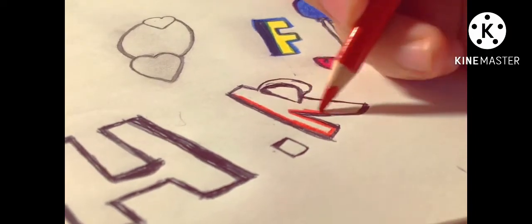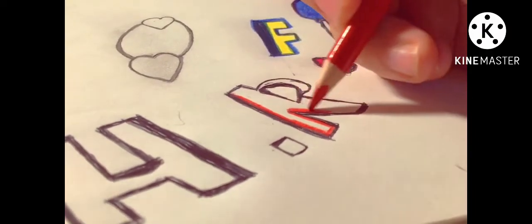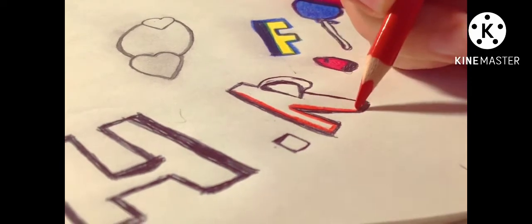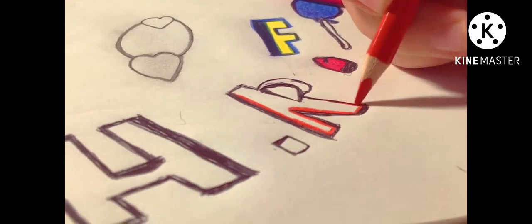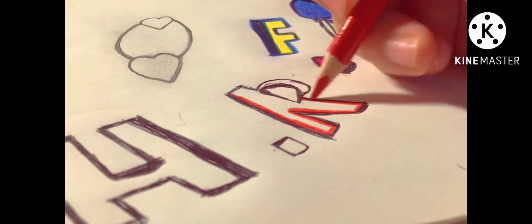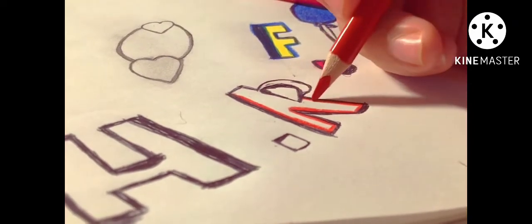Put some music on, whichever you guys are comfortable coloring to. Hearing music is fine, but don't watch TV, don't be distracted on your phone, because they'll take up too much of your time.